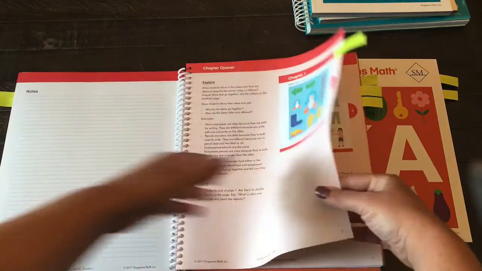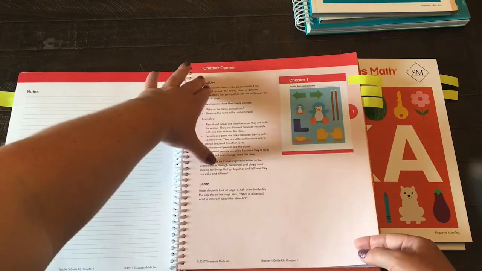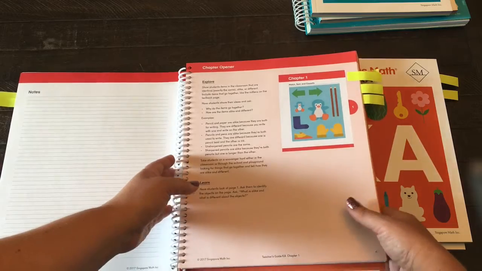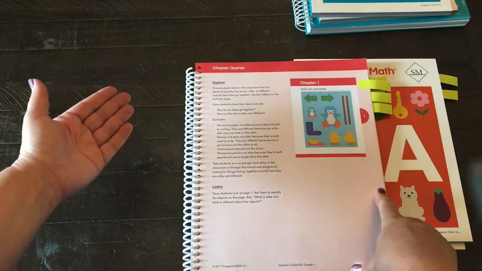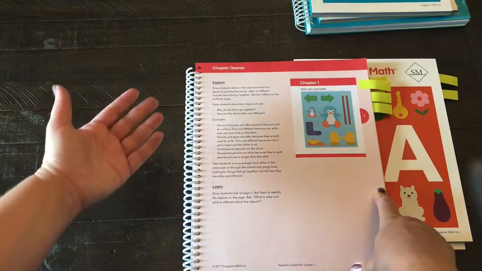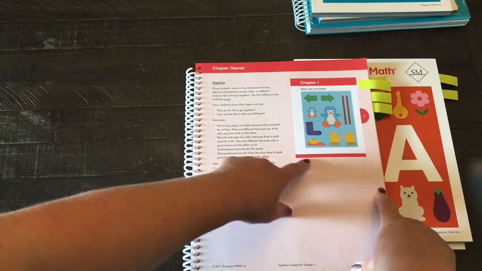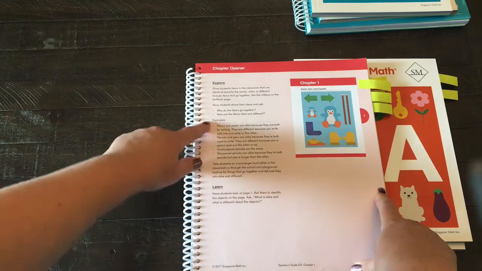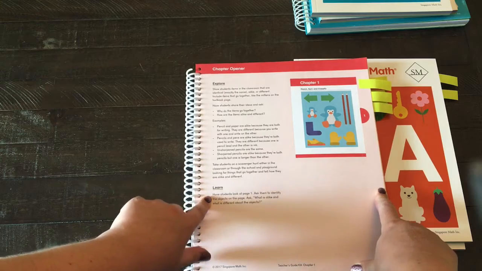And then today, there's always a chapter opener. It kind of gives you what, if you were in a full classroom, you could possibly do to begin the lesson with that many students, which I can obviously simplify and make for my one daughter. In this situation, they're talking about what things go together, what items are different or alike. And then it gives you examples of what you can use and little prompts, which is cool.